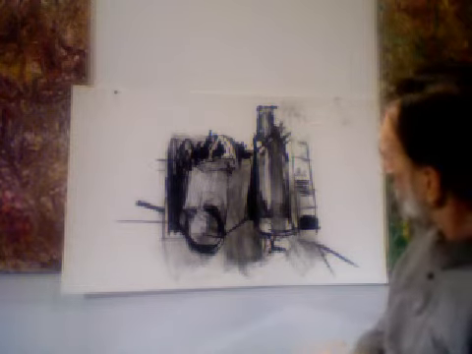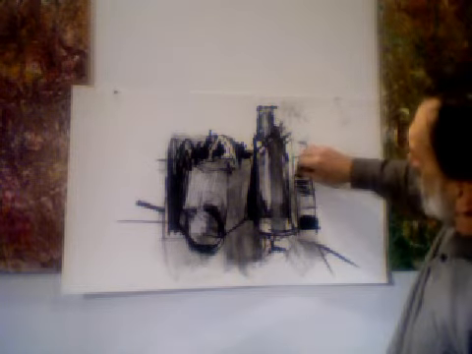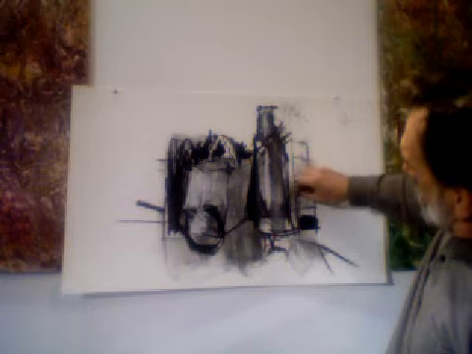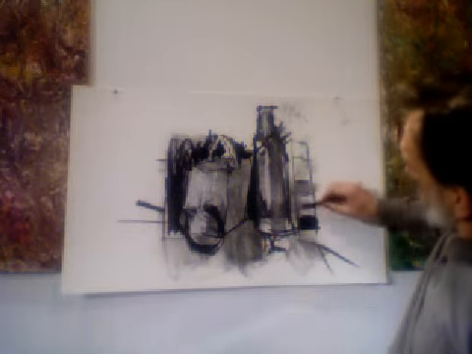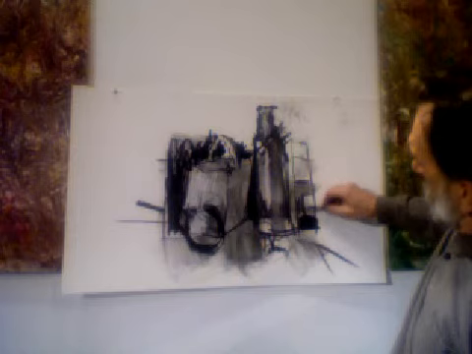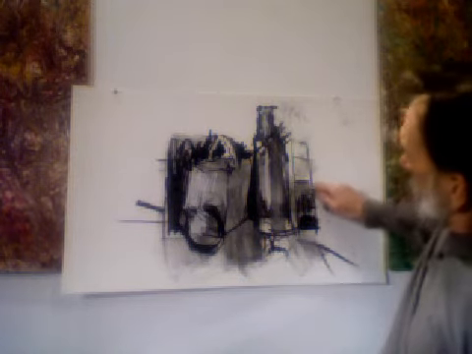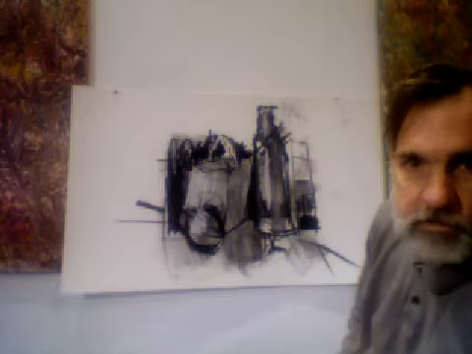Let's just see here. That goes from very dark to white. I'm so dirty now. My hands are all dirty.